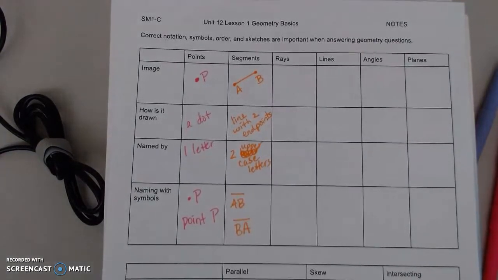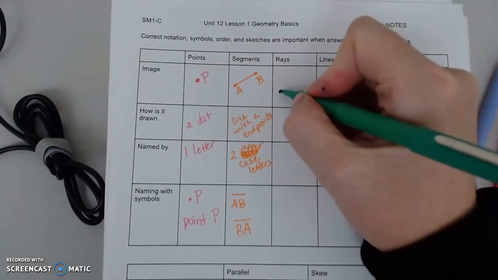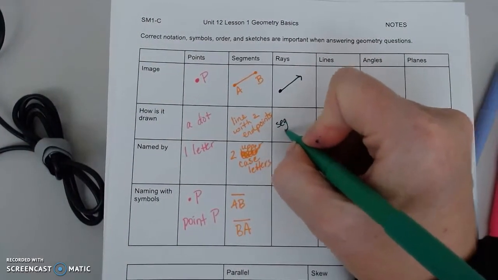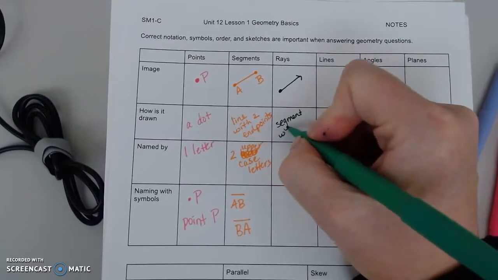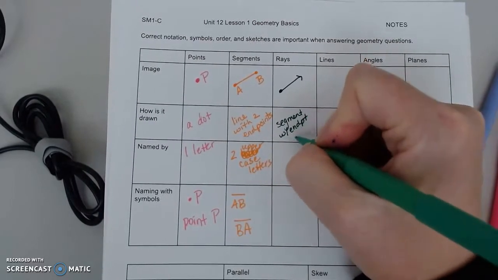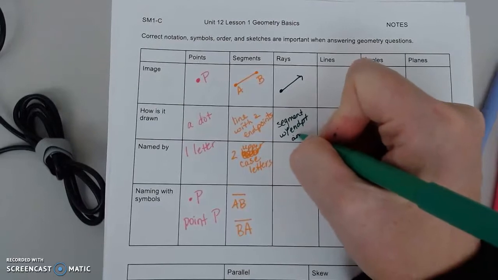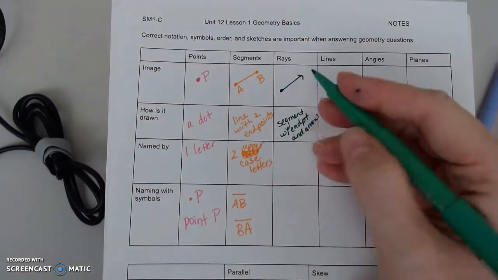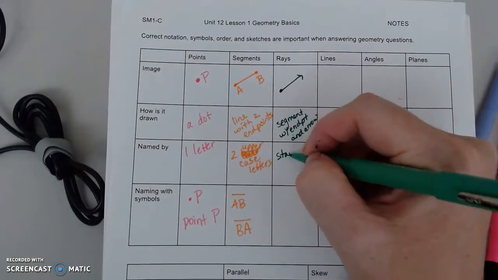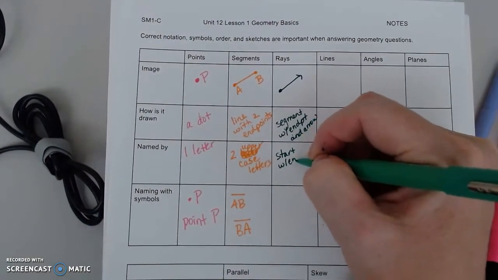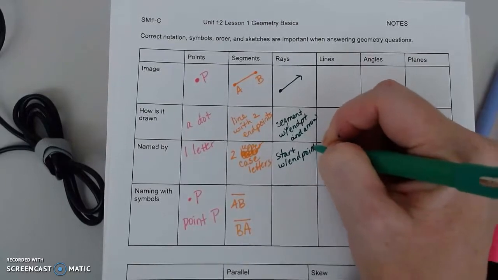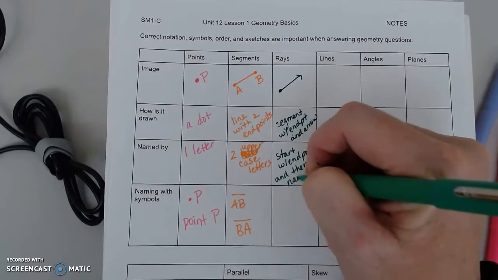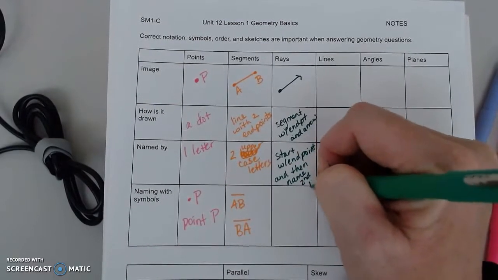All right, a ray. A ray looks like this. So it is a segment with an endpoint and an arrow. Direction is important. So the way we name it is you're going to start with the endpoint letter, and then you name the second point, because there could be more than one point.